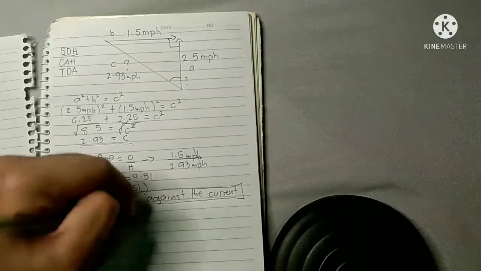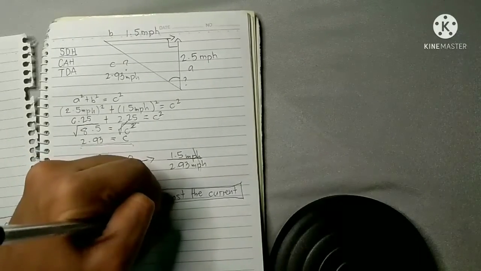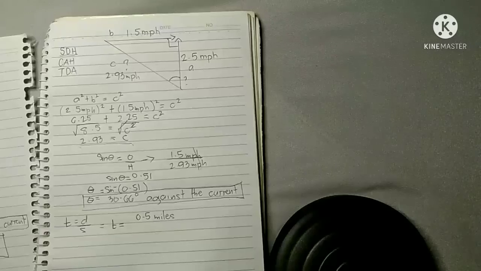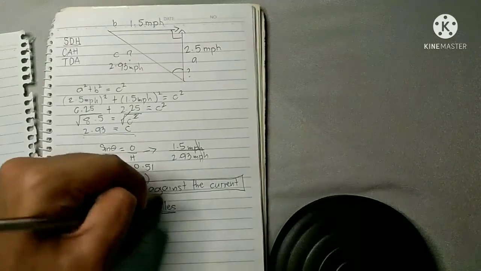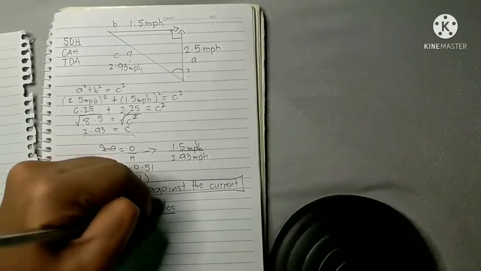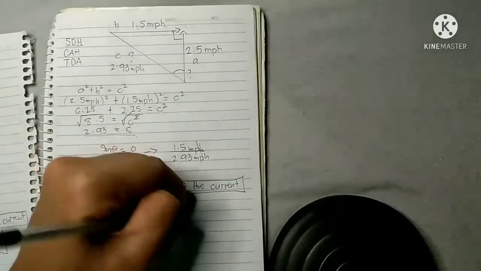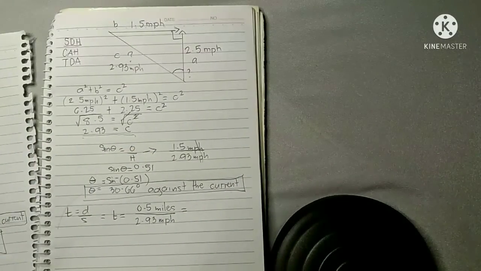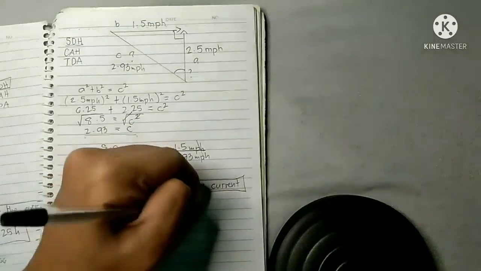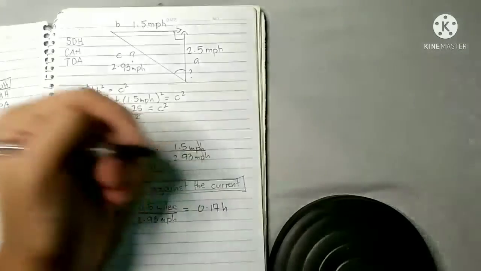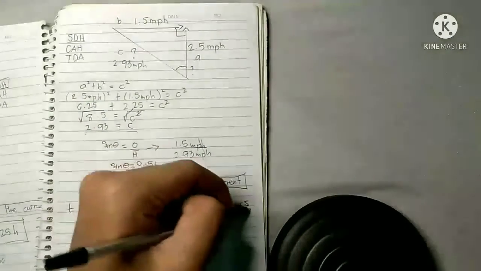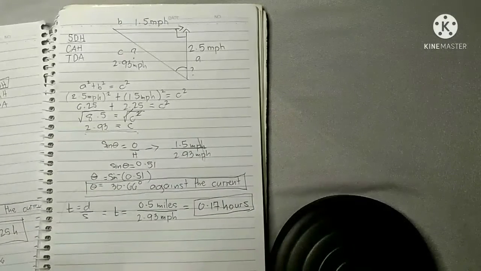t equals distance over speed. So our distance is 0.5 miles over his speed, which is 2.93 miles per hour. So let's solve 0.5 miles over 2.93 miles per hour. So it will be 0.17 hours. So the man needs to swim 0.17 hours to be able to cross the river that is flowing.